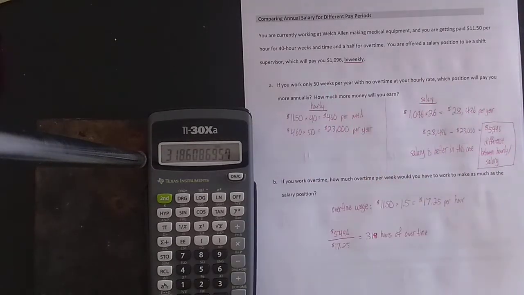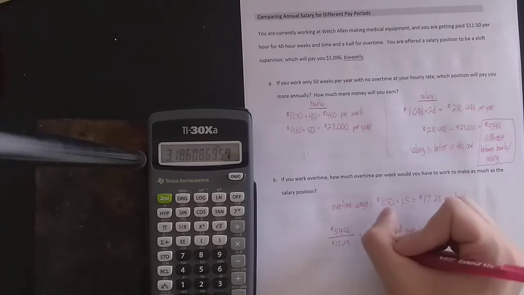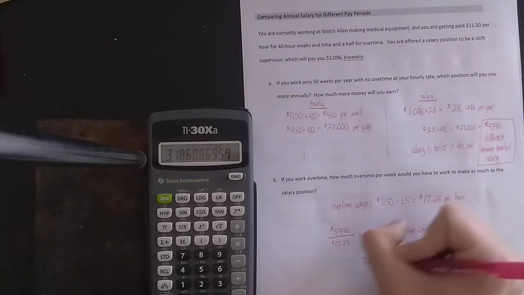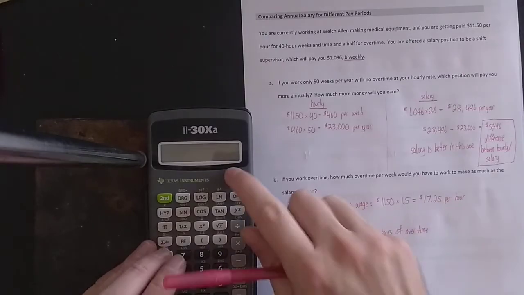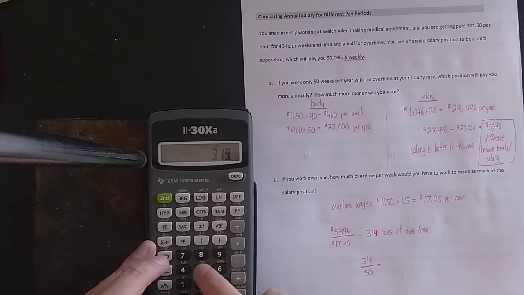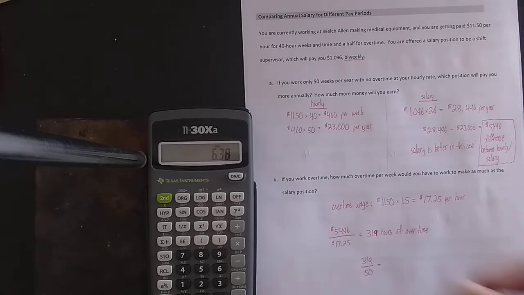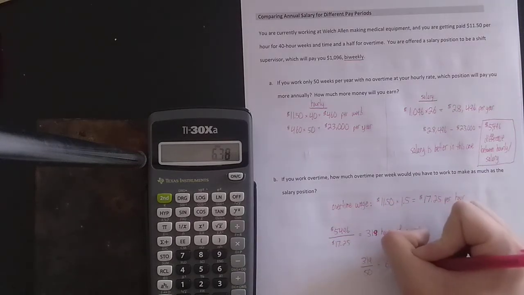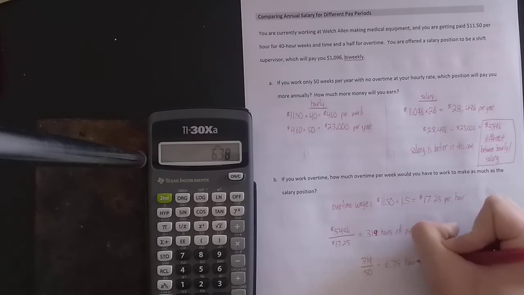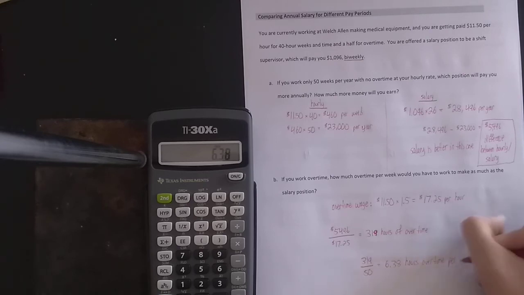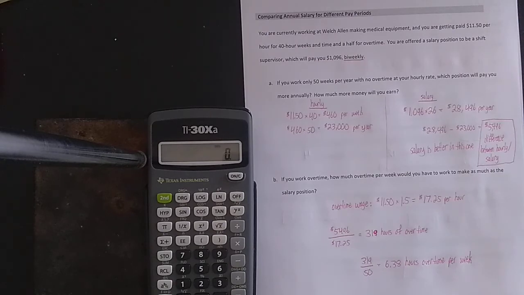Now, the person was only working 50 weeks per year under this agreement. Okay, they only worked 50 weeks per year. So, if we take the 319 hours of overtime and divide it by 50 weeks, how much more overtime would you have to do per week? 6.38 hours of overtime per week. So what that means is you would have to work a little bit more than one extra hour of overtime per day in order to make the same amount as if you took the salary job.